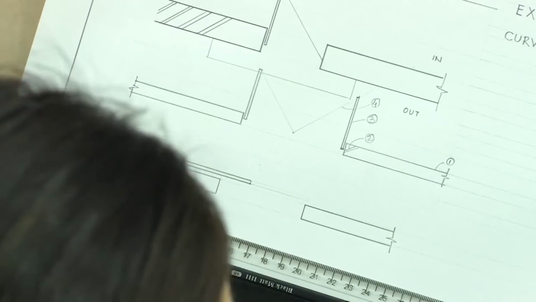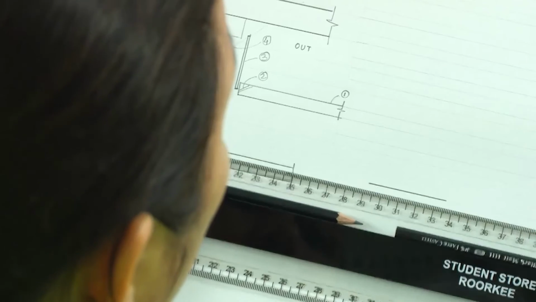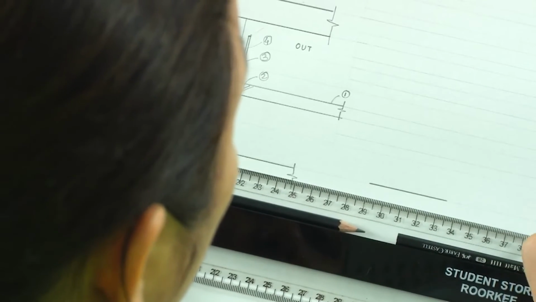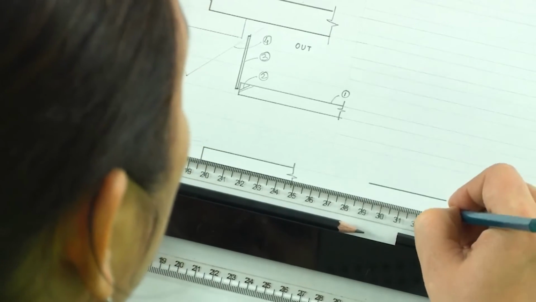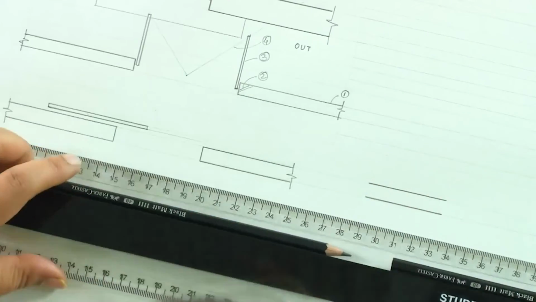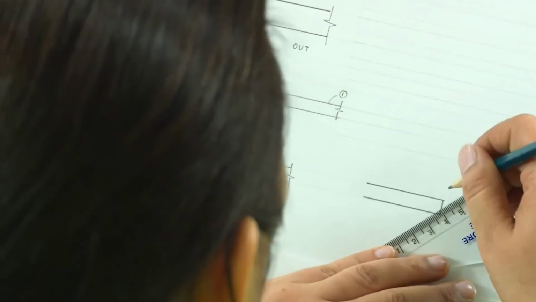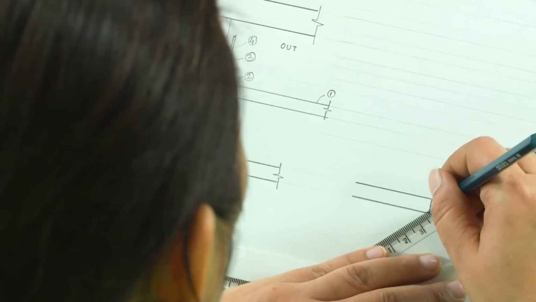There is another door, if you would have seen, it is called sliding folding. So, you fold it and you slide it simultaneously. It is also called an accordion door. So, it is like an accordion.